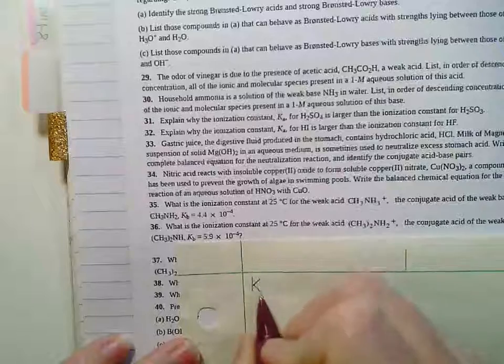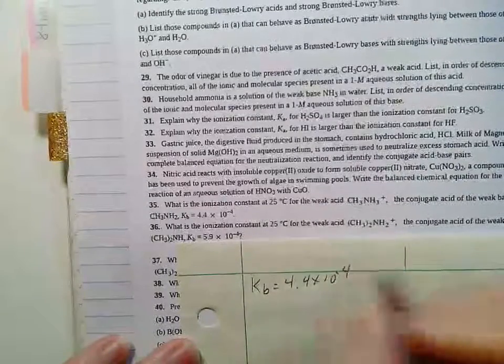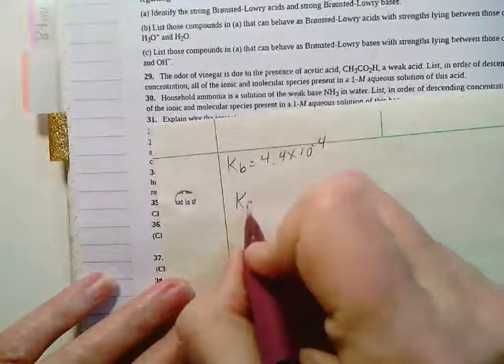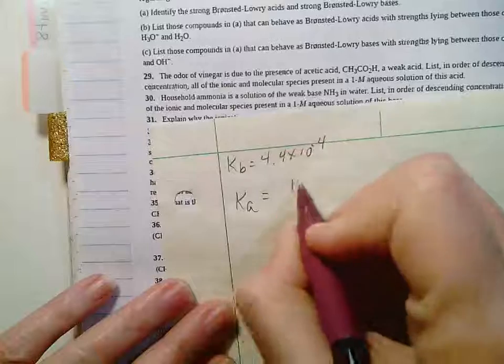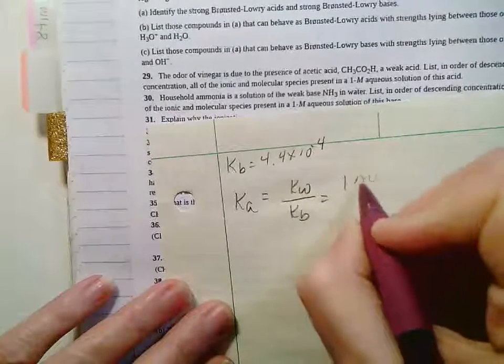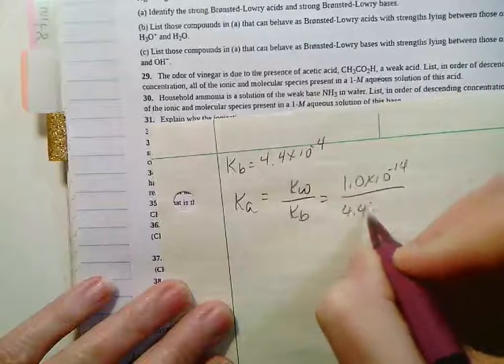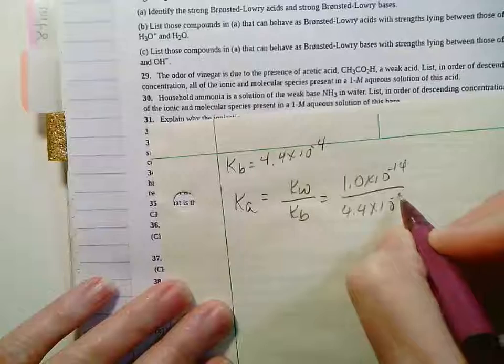And so if I have the Kb equals 4.4 times 10 to the negative fourth, then to figure out the Ka, it would equal Kw divided by the Kb, which is going to be 1.0 times 10 to the negative 14th divided by 4.4 times 10 to the negative fourth.